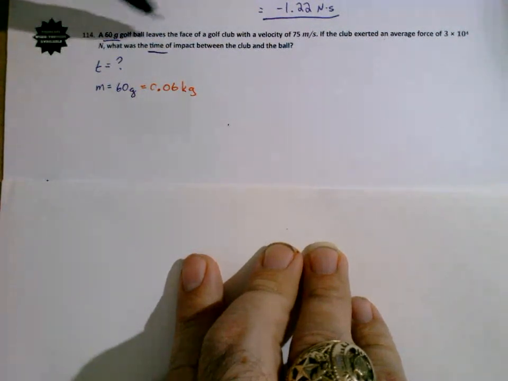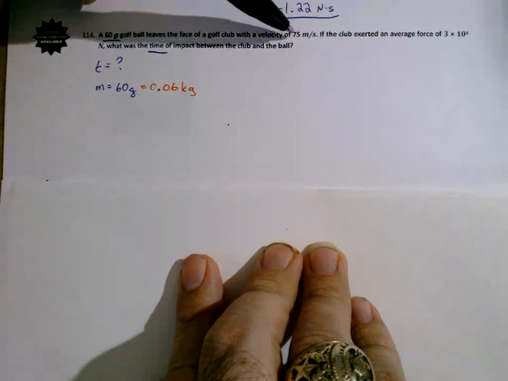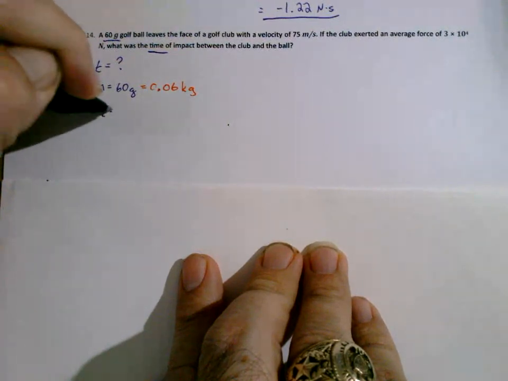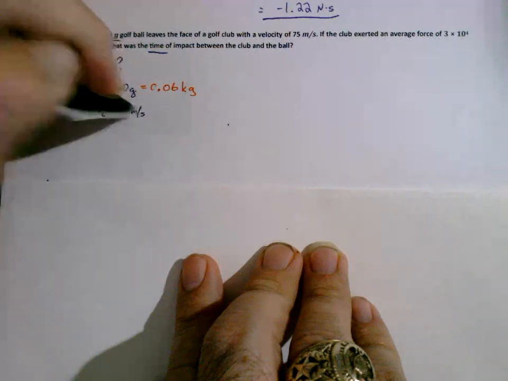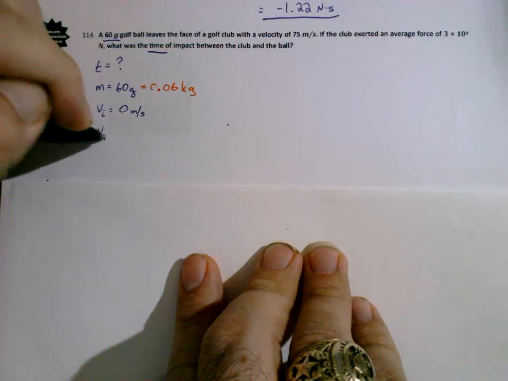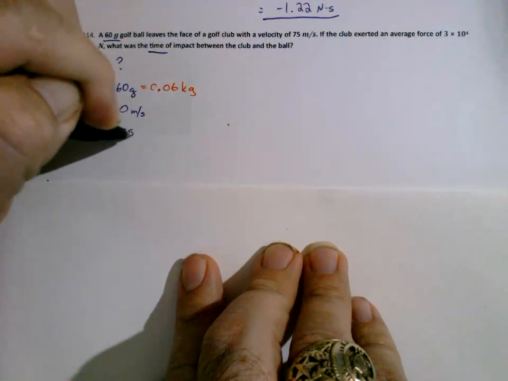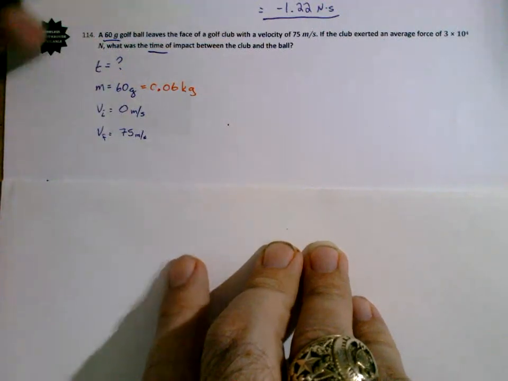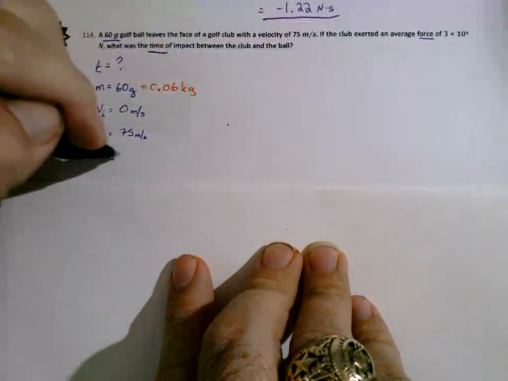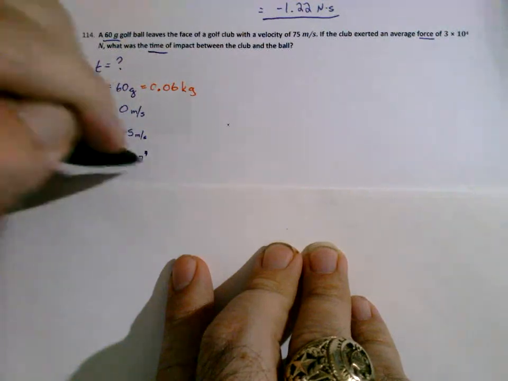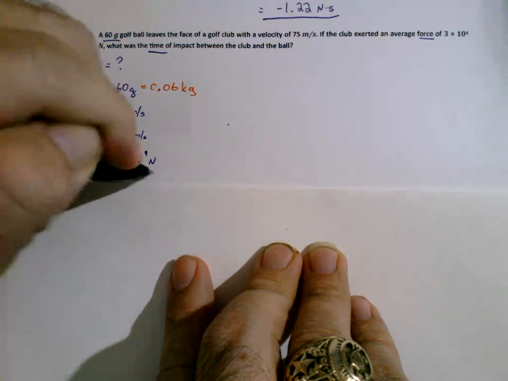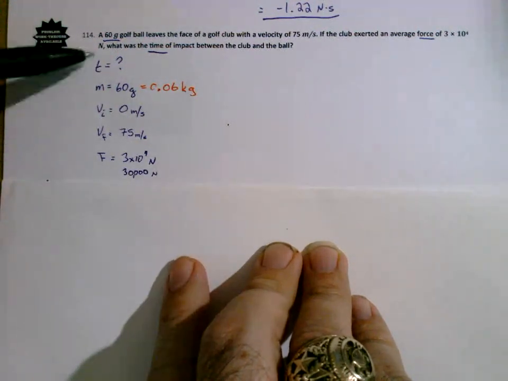Okay. Now, it leaves the face of the golf club with a velocity of 75 meters per second. So initially, the ball is sitting there and not doing anything. So it has a zero velocity. When it leaves the golf club, well, its final velocity is 75 meters per second. All right. Now, if the club exerts an average force of 3 times 10 to the fourth newtons, that would be 3 with 4 zeros, so 30,000 newtons. What is the time of impact?